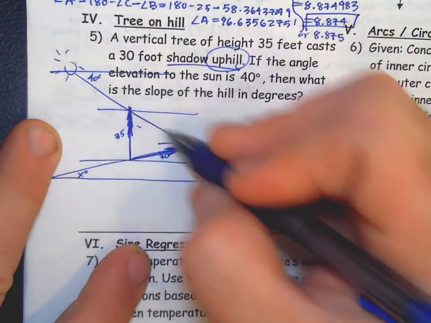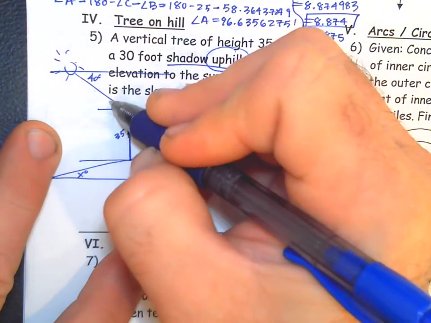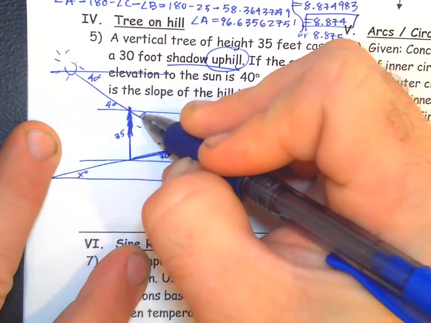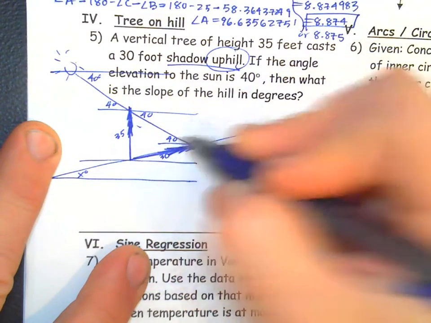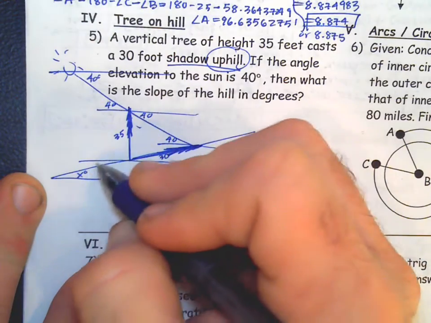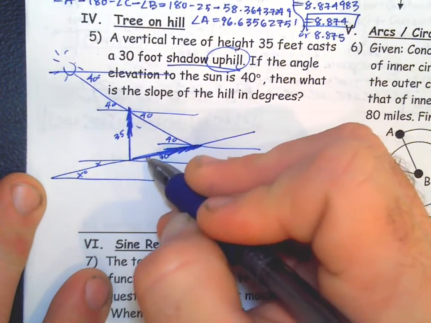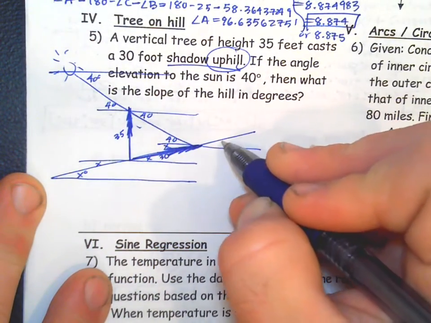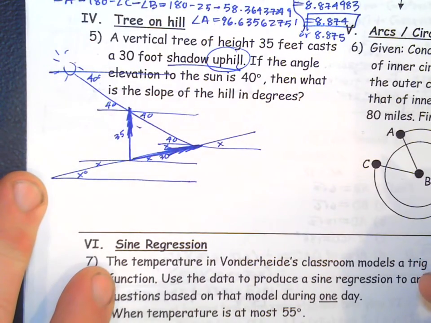Now these are all tied to this transversal. So if that's 40, this is 40, alternate interior, this is 40, this is 40, okay? And these are all tied to this one right here. So if that's X, this is X, this is X, this is X, this is X, okay?